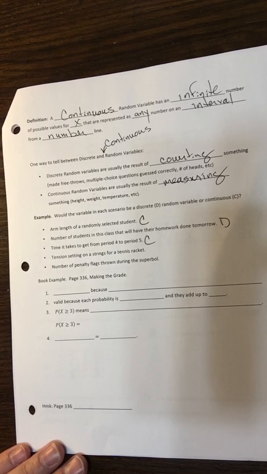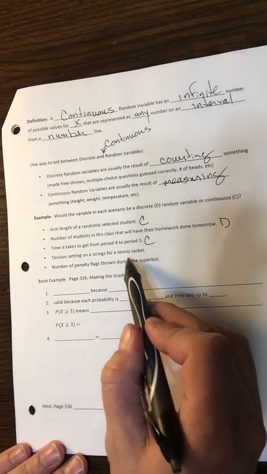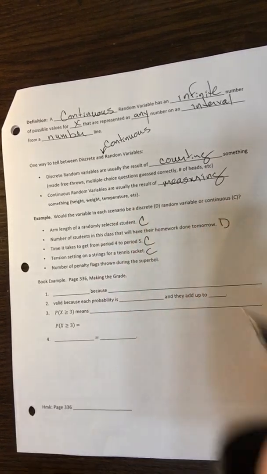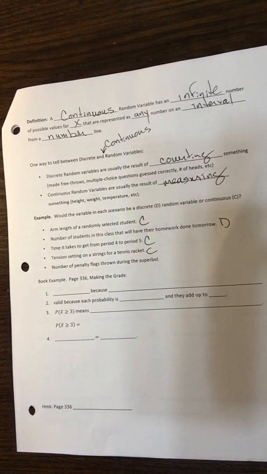The tension setting on strings for a tennis racket. I'm measuring something again, aren't I? So if I wanted to go a whole bunch of decimals, I could go as many as I want. There's an infinite amount of possibilities.